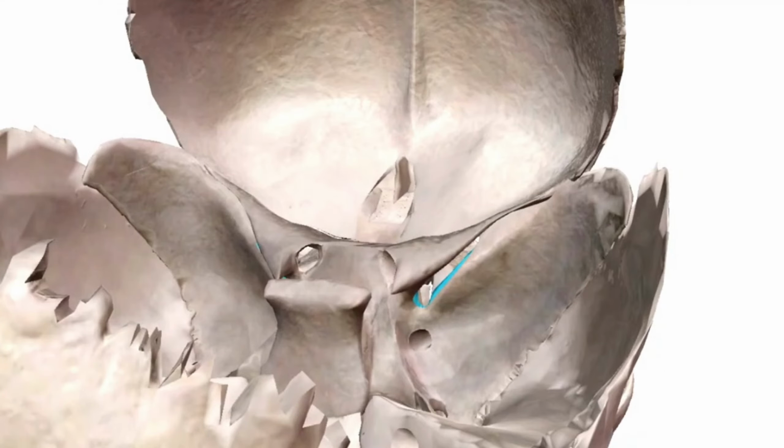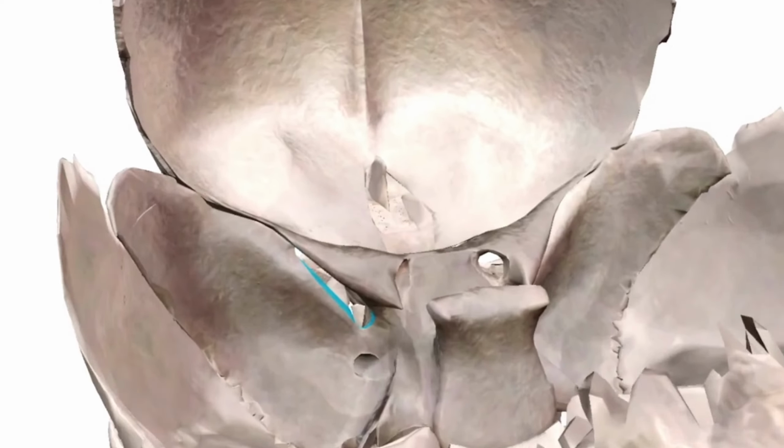So 3 is what? What's the name of cranial nerve number 3? That's right, oculomotor nerve, right? What about cranial nerve number 4? That's right, trochlear nerve. Trochlear nerve, cranial nerve number 4, passes through the superior orbital fissure. What about cranial nerve number 5, the first branch?